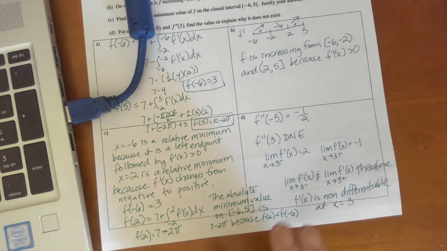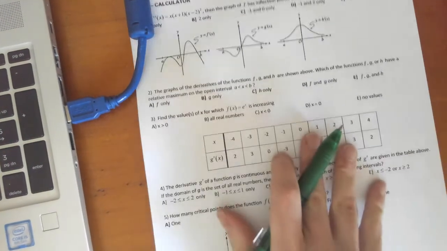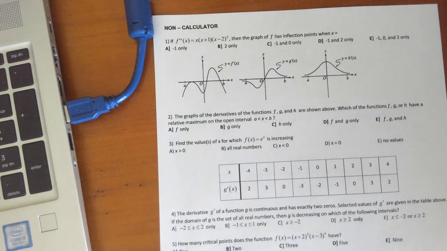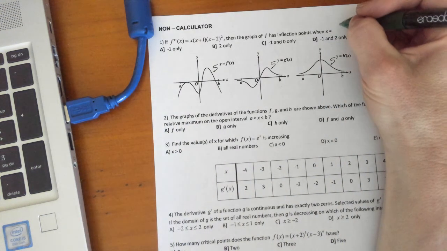All right, so those are the derivative graph analysis free response questions. And then lastly were the multiple choice questions. And these questions you actually did back when we did our graph analysis review for our test. So I'm going to just give the answers to these, and then if you want to work through any of these, we can absolutely work through some of them. But the first one, inflection points, remember, it has to equal 0.